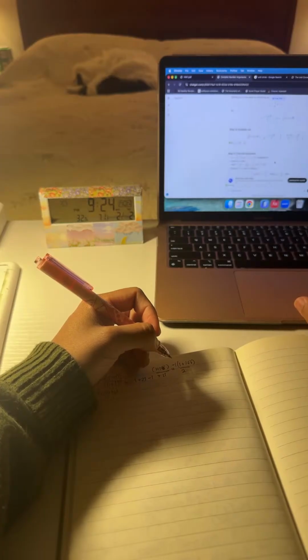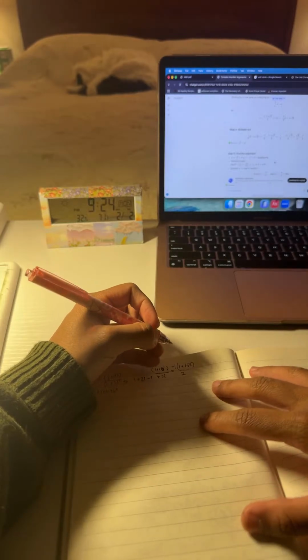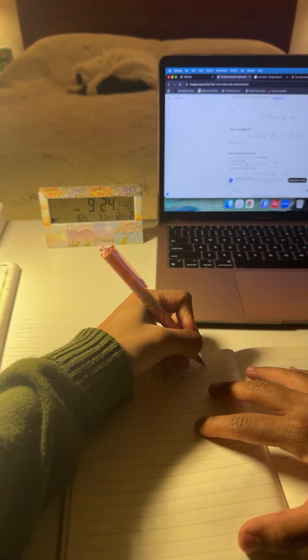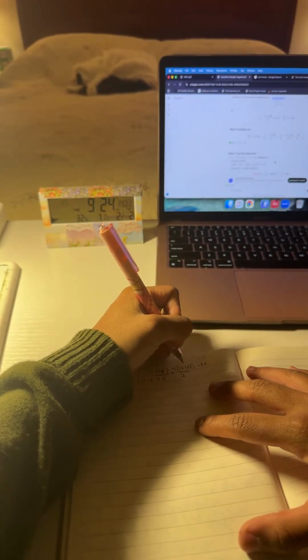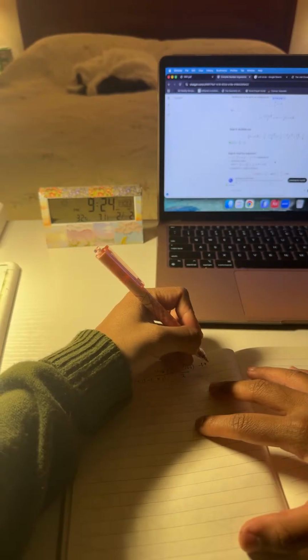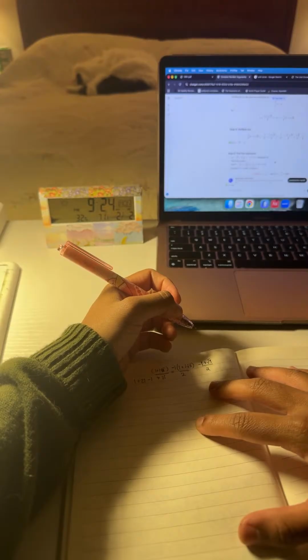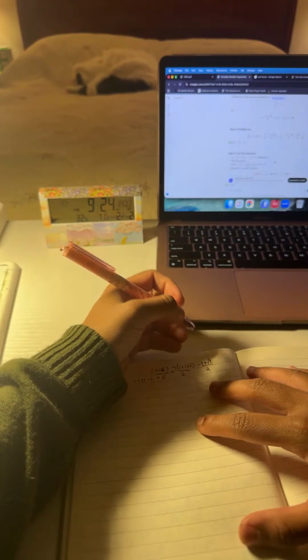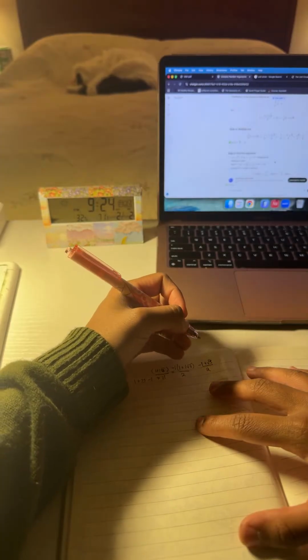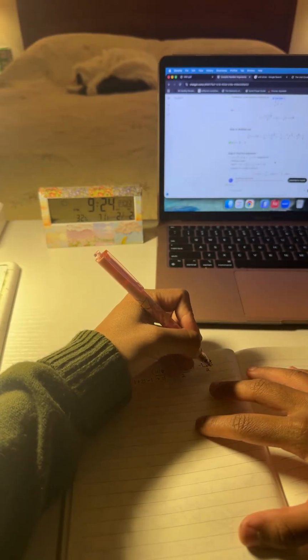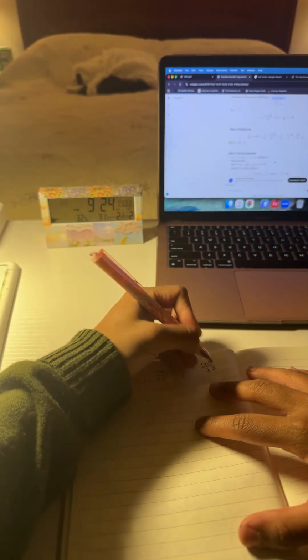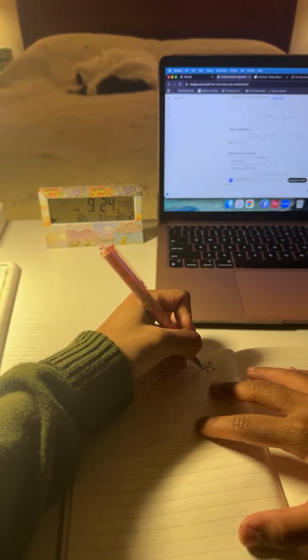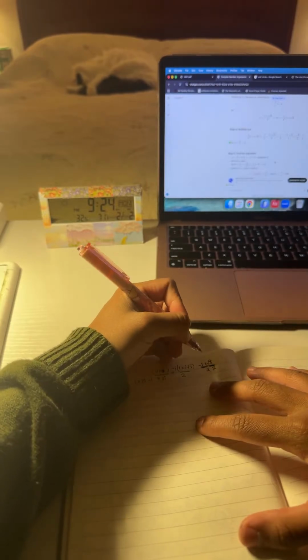If you were to distribute that, you would get negative i plus negative i times i root 3, which is just negative i plus root 3, all over 2. So negative i over 2 plus root 3 over 2.